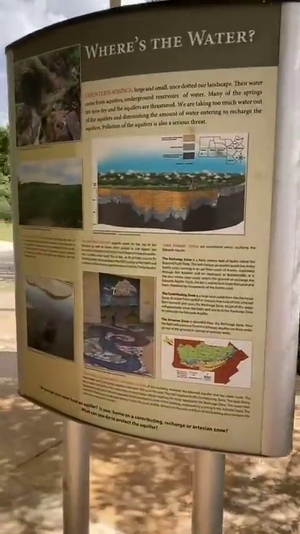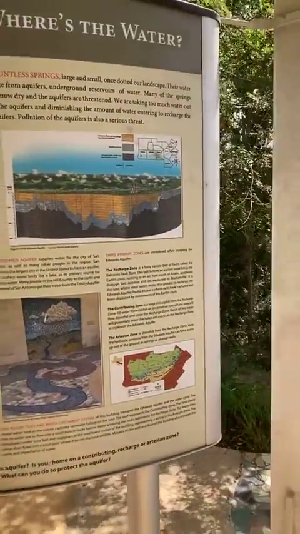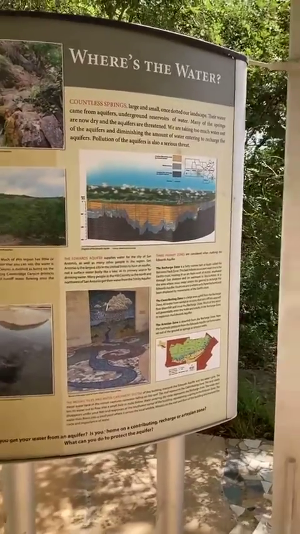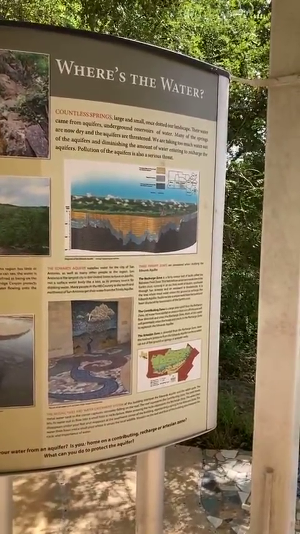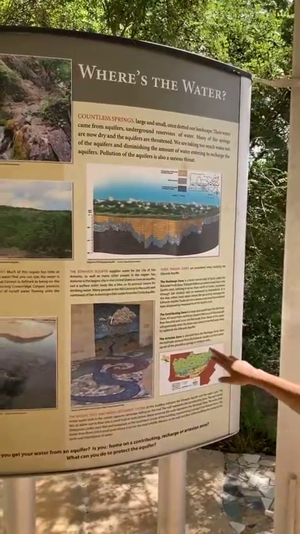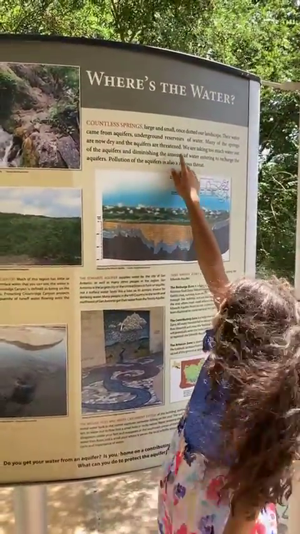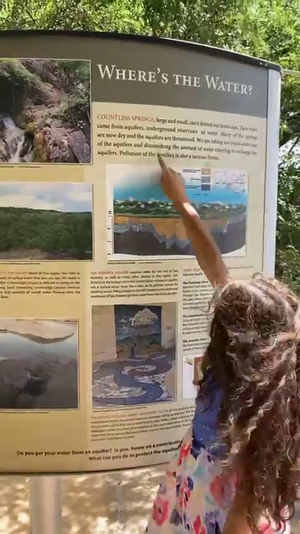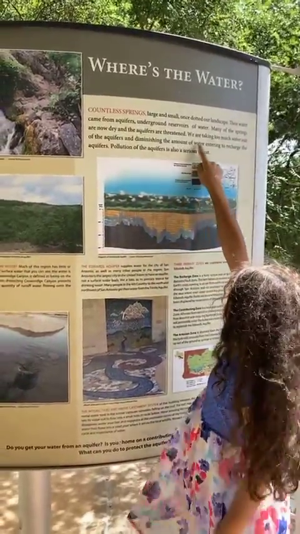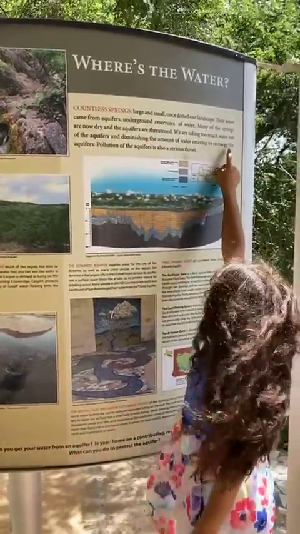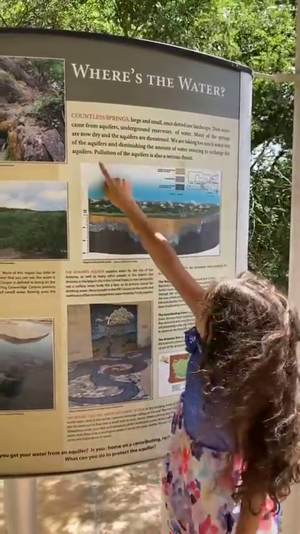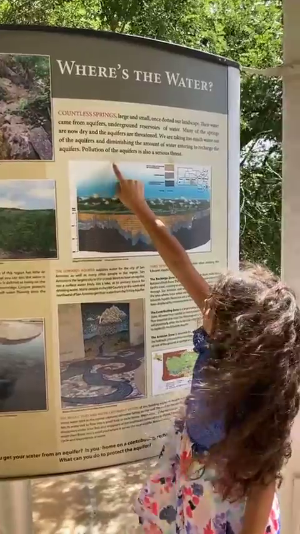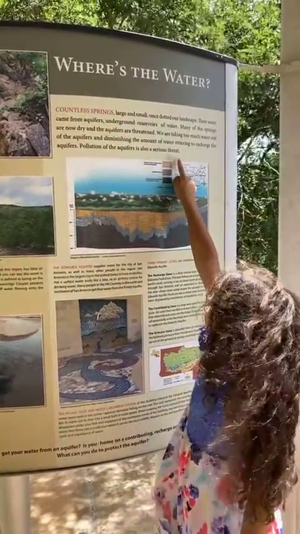Where's the water? All right, Sarah, why don't you start this one? Okay, countless springs, large and small, once dotted our landscape. Their water came from aquifers, underground reservoirs of water. Many of the springs are now dry and the aquifers are threatened. We are taking too much water out of the aquifers and diminishing the amount of water entering to recharge the aquifers. Pollution of the aquifers is also a serious threat.